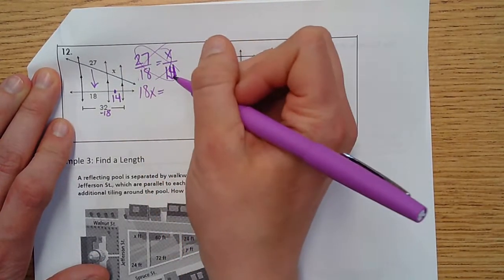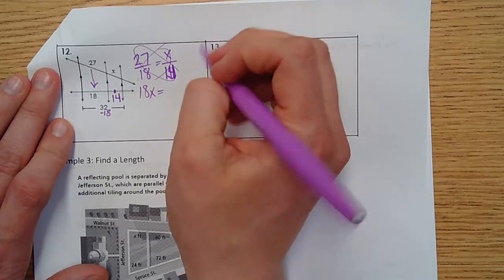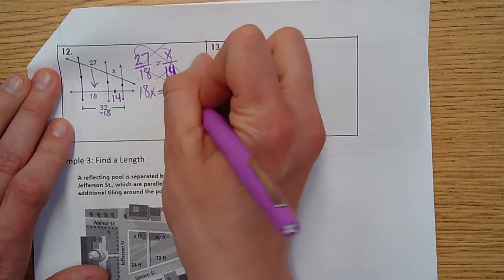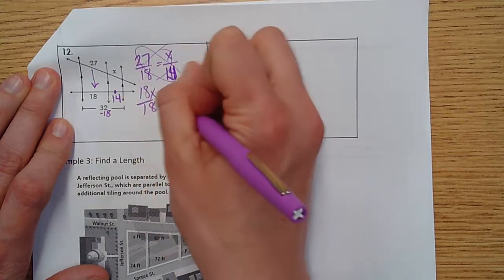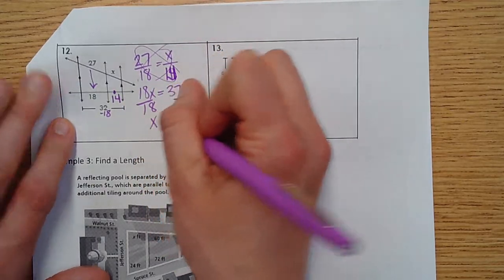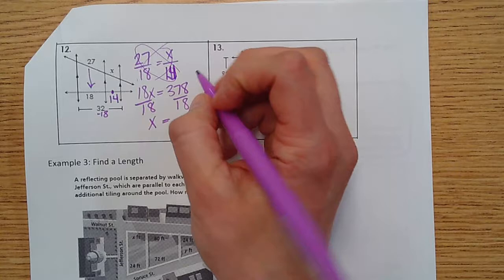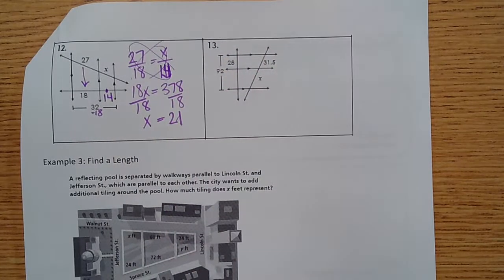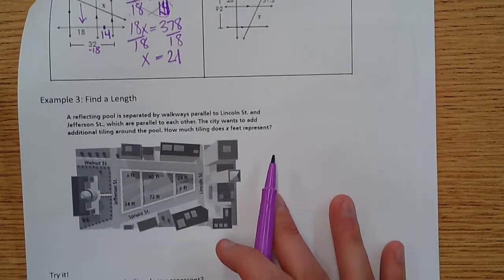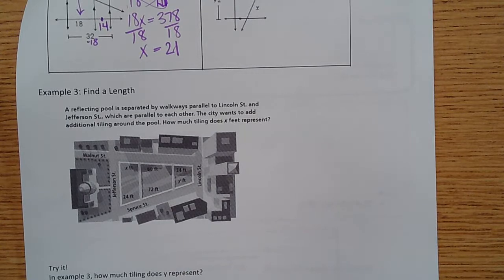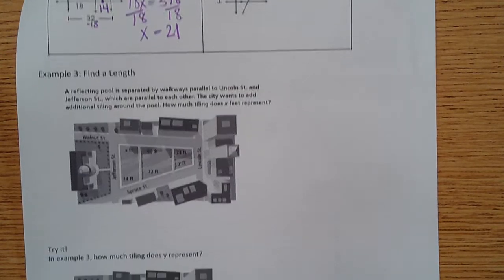So now I have something to set it over there, and I'm going to cross multiply. 18x is equal to 27 times 14, 378, divide by 18, x is equal to 21. All right, very good. So now we have a story problem.